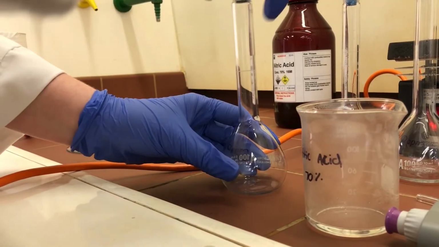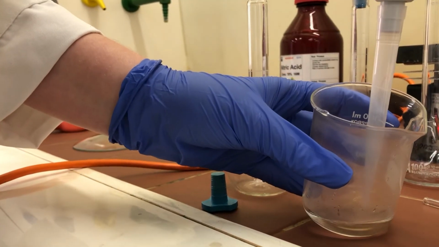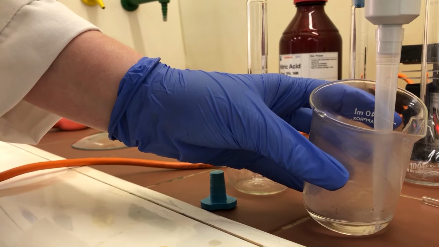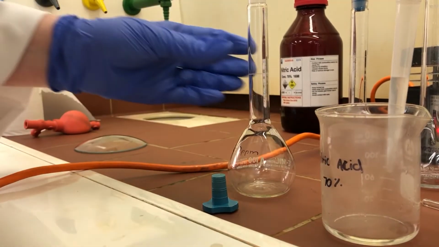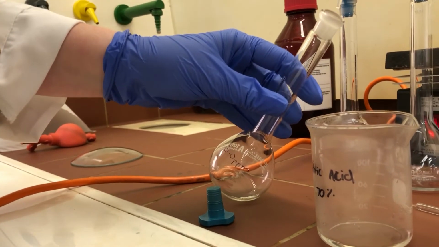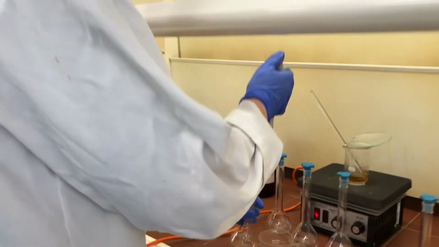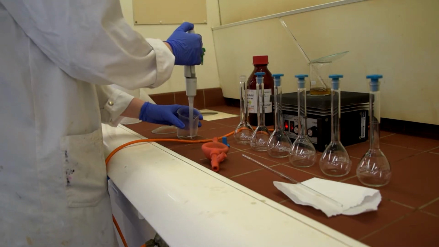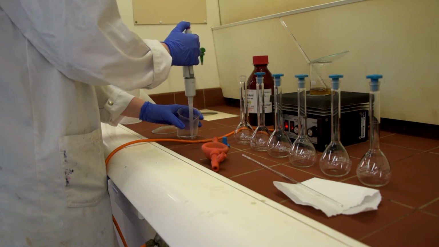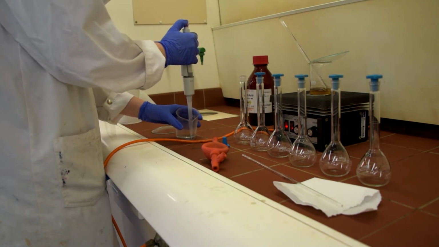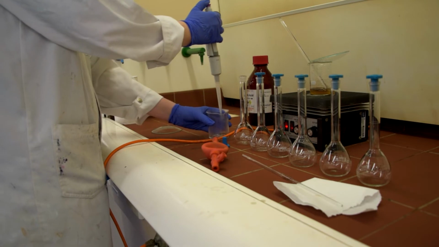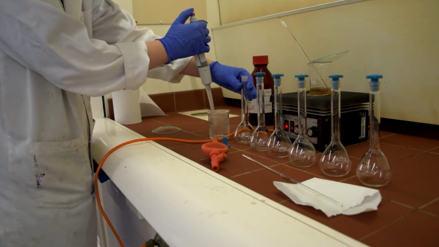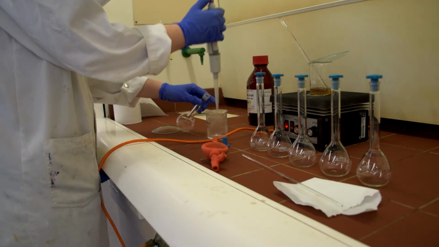To each standard solution, 2 ml of concentrated nitric acid is added using an autopipette. As you may remember from earlier in the video, 2 ml of acid was also used in the sample. Using the same volume of acid in the sample and the standards ensures that the matrices of these are identical. This is called matrix matching and reduces the interferences caused by the acid. Once the acid is added, these solutions were made up to the mark using deionized water.